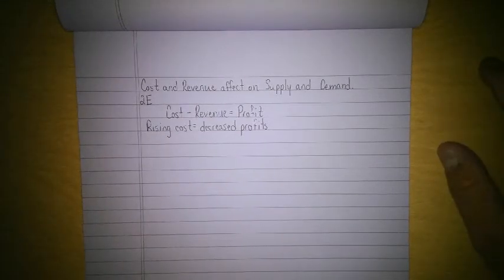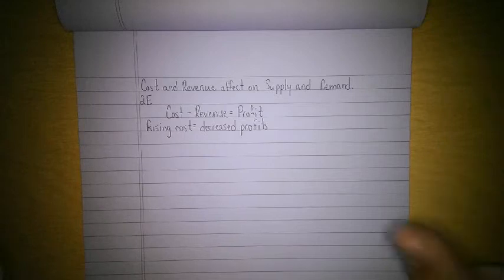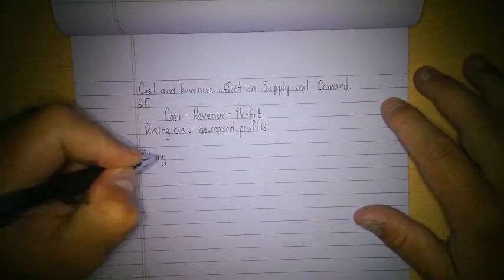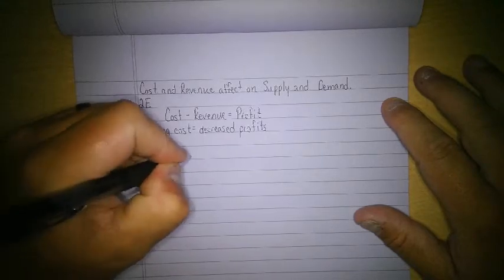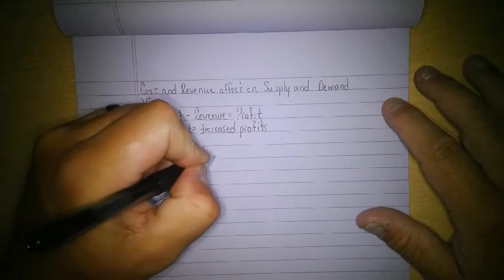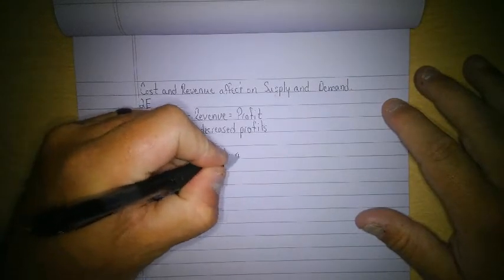It says a change in the cost of production influences how much of a good or service will be produced. So the change in cost is the most important thing we're going to talk about with this little section. So put down change in cost influences production, whether it be good or bad.